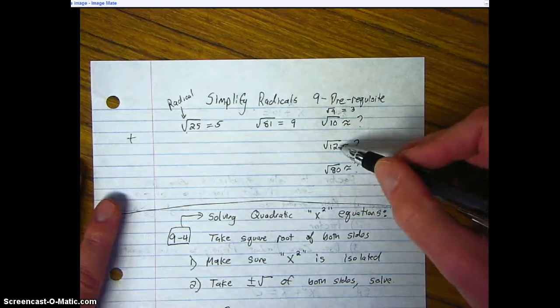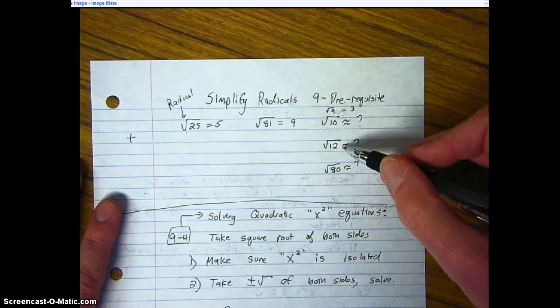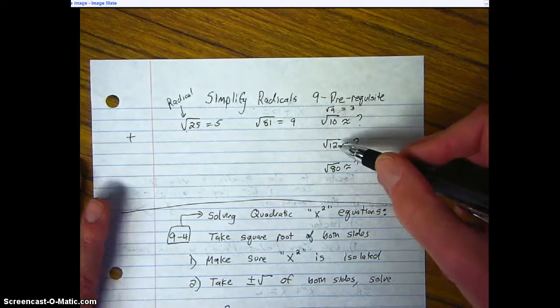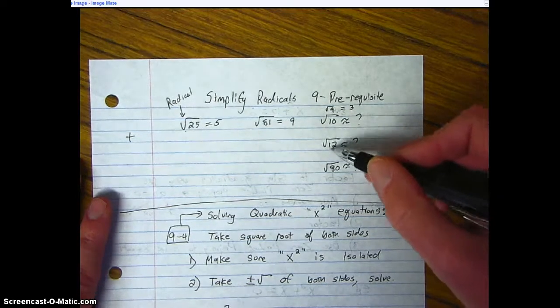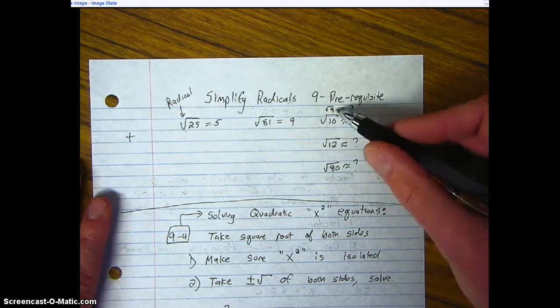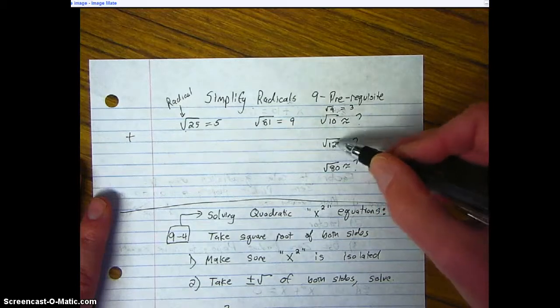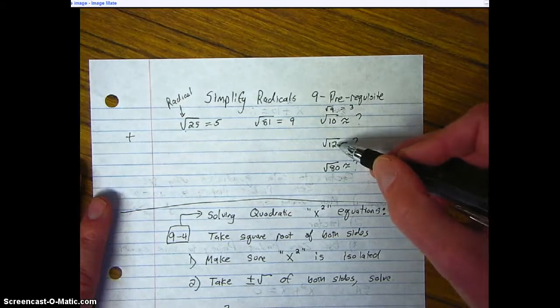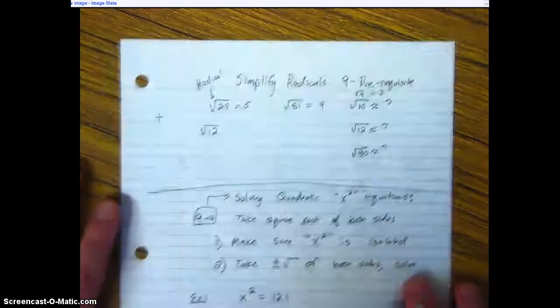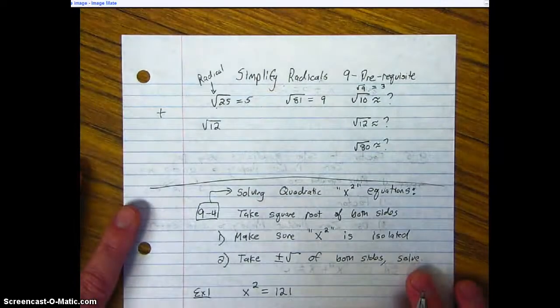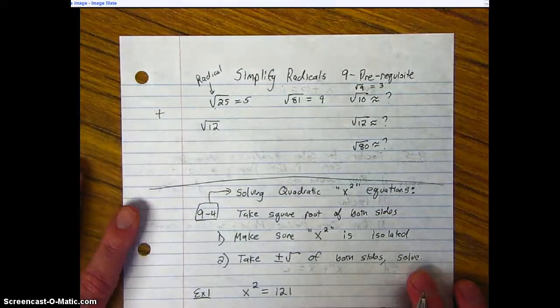Well, what about 12? 12 is not a perfect square either. It too would be an irrational number. As a matter of fact, we don't know the next exact square root until we get to the next perfect square, which I hope you know the next perfect square after 9 would be 16. So we have to have a way of dealing with these numbers. How would I simplify the square root of 12 if I don't want to use an estimate? If I don't want to punch it into a calculator and get an answer, I want to just simplify it.